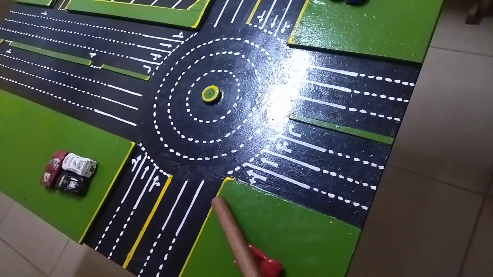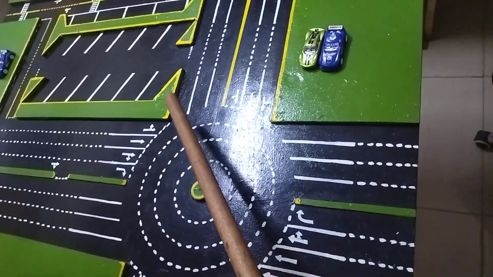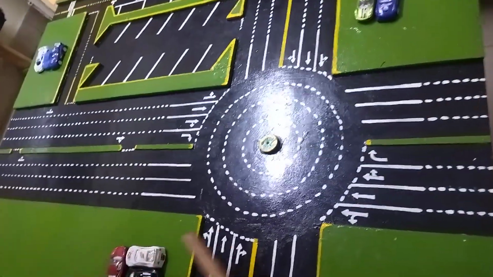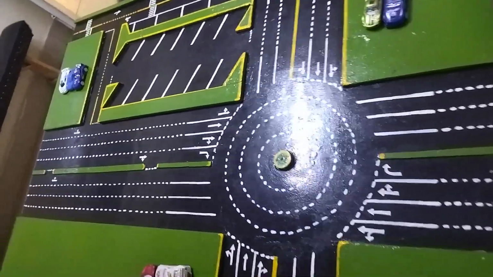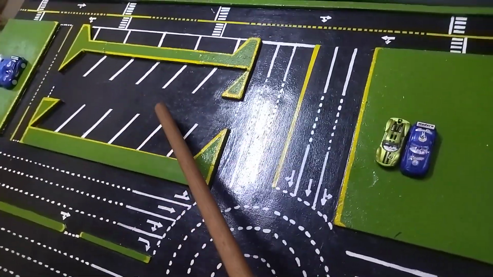The yellow markings: besides the road there is a pavement, and that pavement is painted yellow. It means that is a yellow curb. And the function of the yellow curbs means you are not allowed to wait, stop or park in that particular area. Okay? We also have a parking zone here.